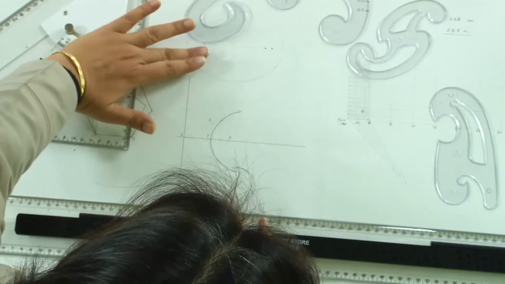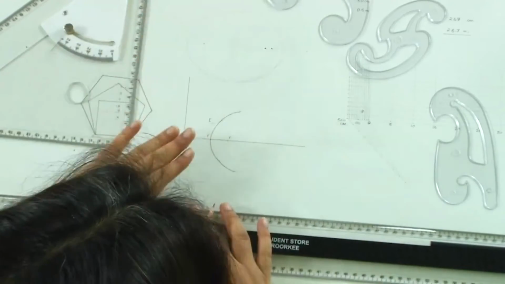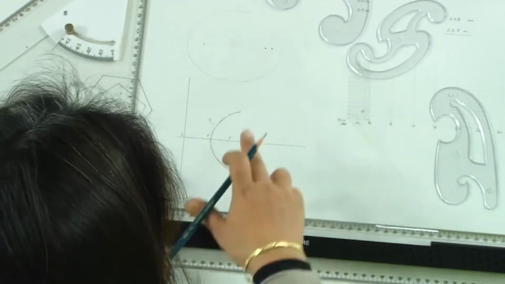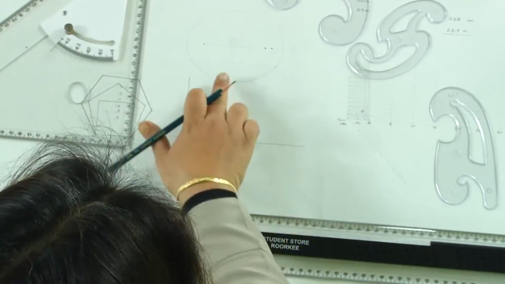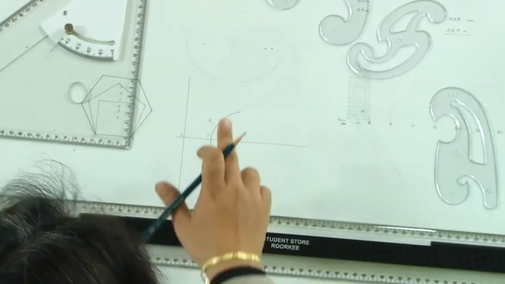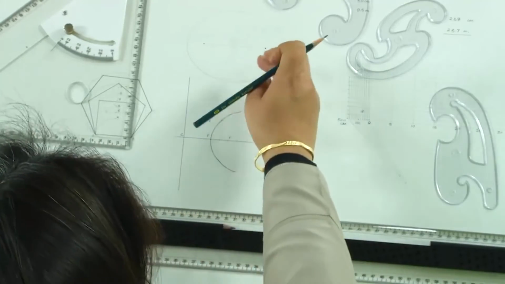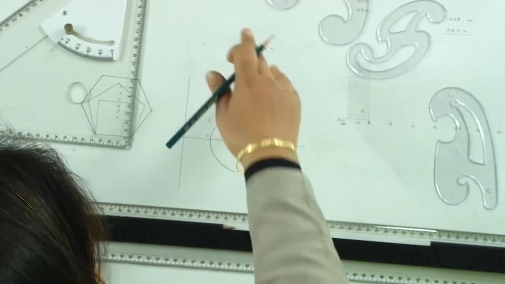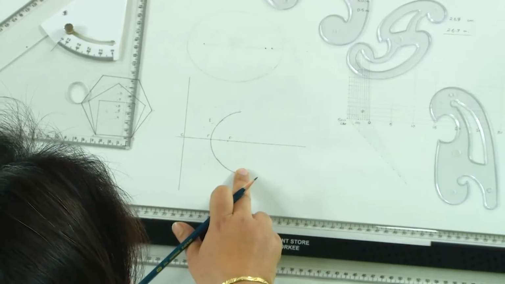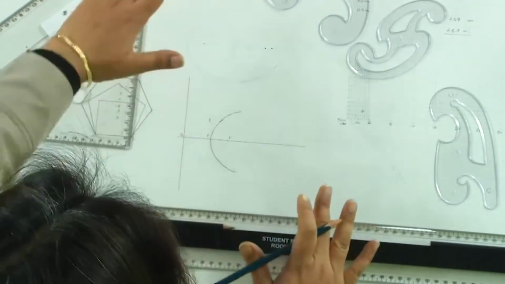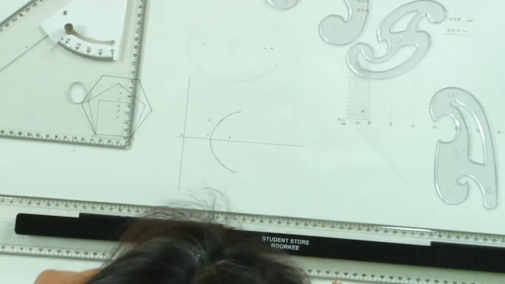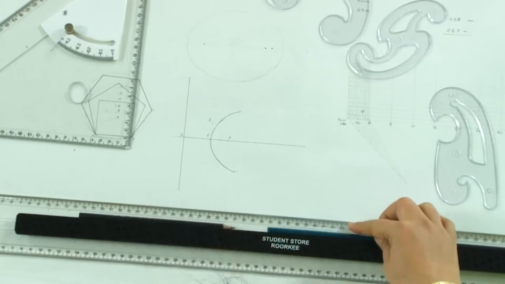So these are the two methods by which you can very conveniently draw the ellipse, and it will come out to be a closed curve similar exactly like this. So the eccentricity and the distance between the focal points is different from this ellipse. So these two will be different shaped ellipses, but we can get the ellipse like this. So this is how we draw an ellipse in engineering drawing.